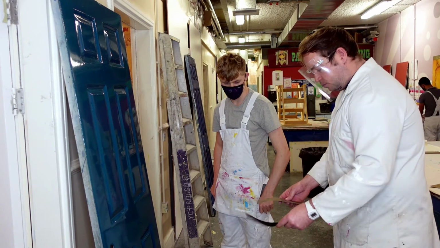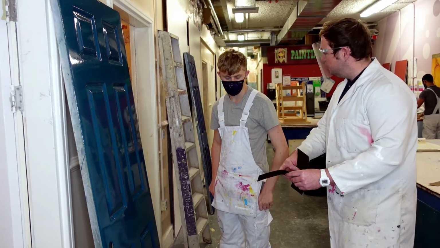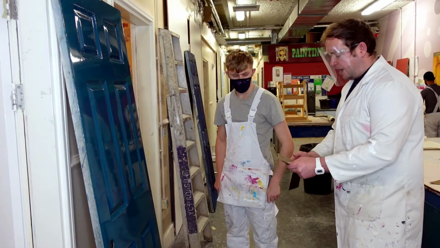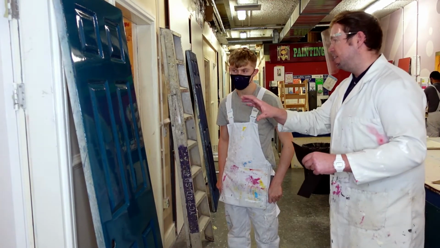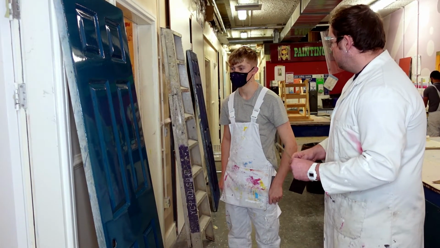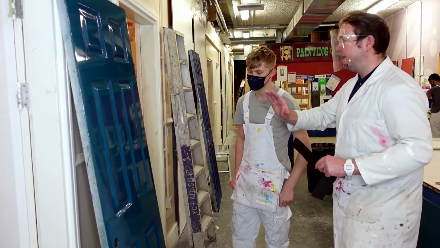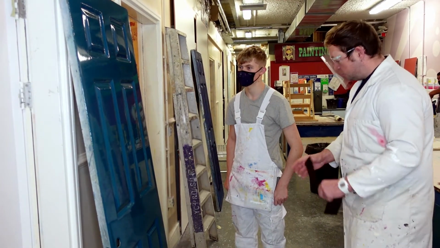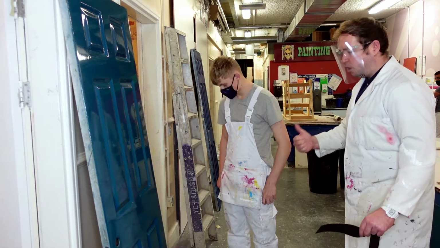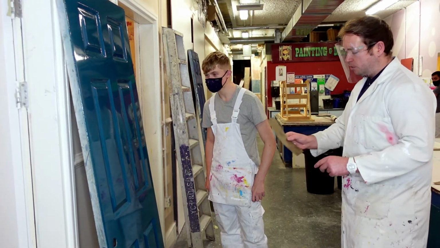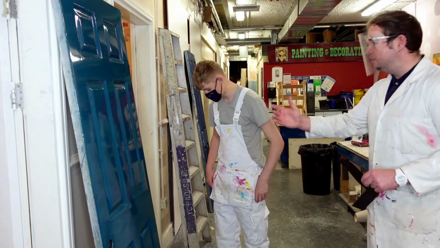So there's two different sorts of wet and dry. As you know, there's 240. This one's 400. So the higher grade you go, basically the less you'll take off. So we want to be using a 400 so it's nice and soft. So you're just taking off your brush marks to re-gloss it. So you've got it all ready in your bucket. You've got hot water, a sponge, a rubbing block, and you've already got some 400 on. So away you go.